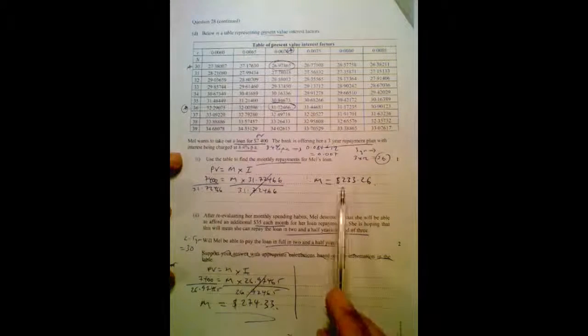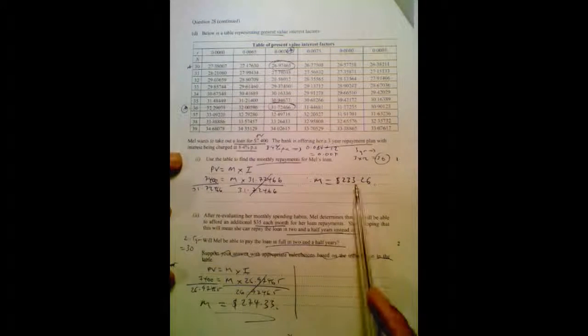Well, all you've got to do now is check the difference. You can do 2 things. You can add $35 to that to see if it makes the 274, okay? Or you could either subtract the 274 by this amount to see if it's less than $35.